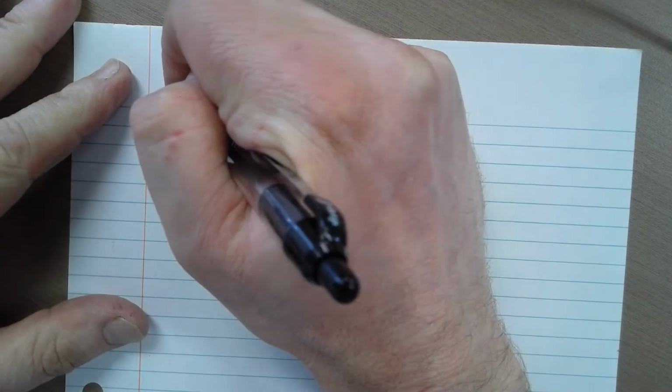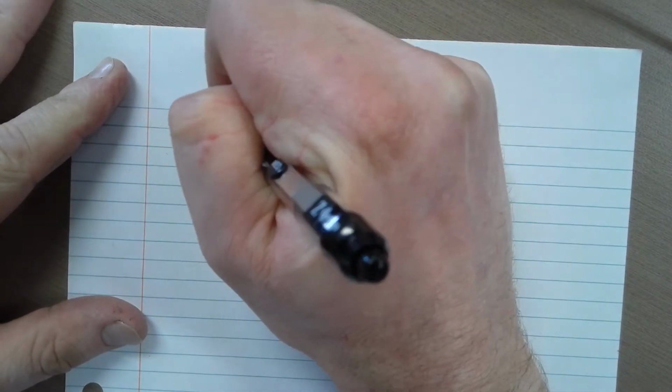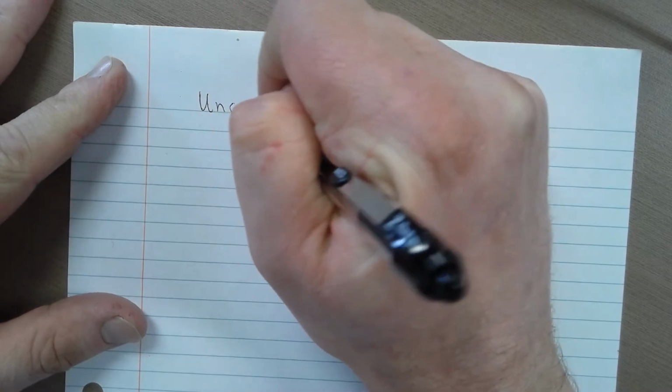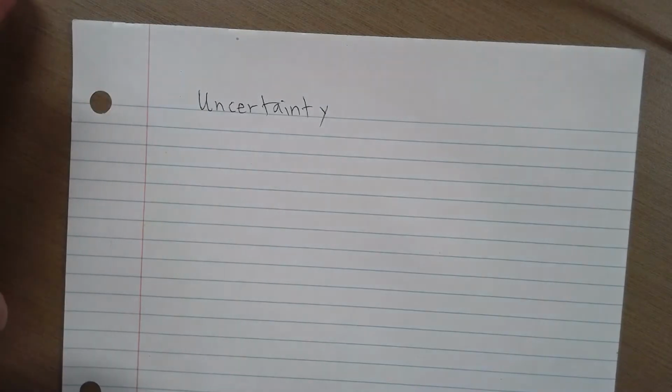Okay, so today's topic for Math 12, class number 8, will be the topic of uncertainty. What does uncertainty have to do with math, and particularly with measurement? It is simply this.